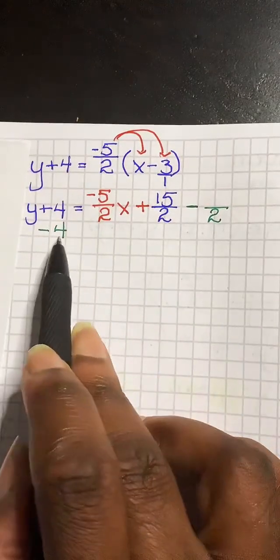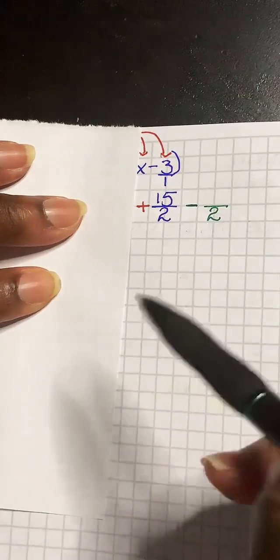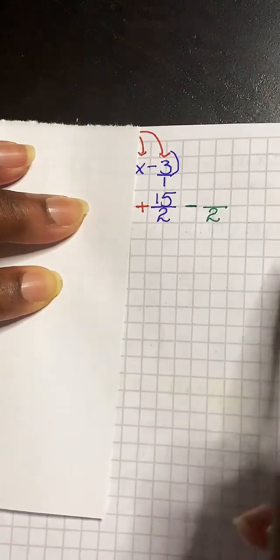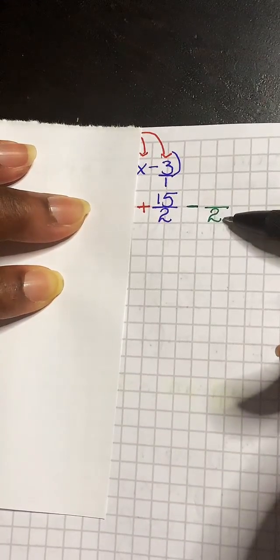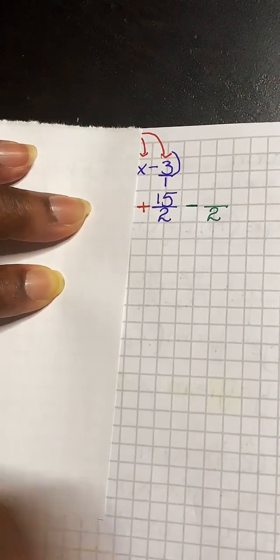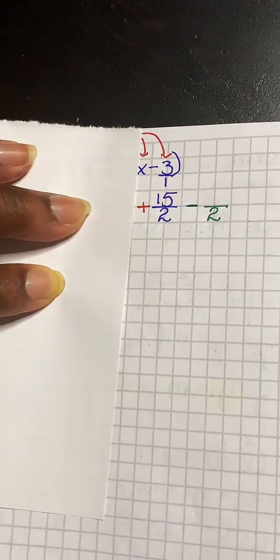So in order for this 4 to be combined over here, I need to change that whole number of 4 into a fraction. So what divided by 2 will give me 4? Think about it. What divided by 2 will give me 4?